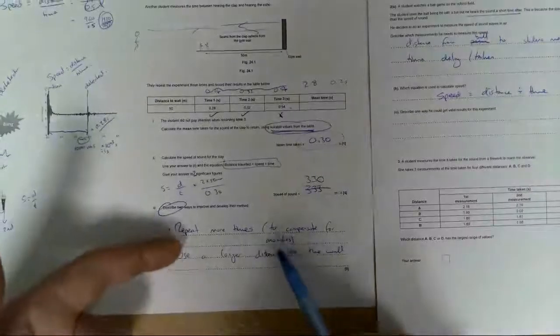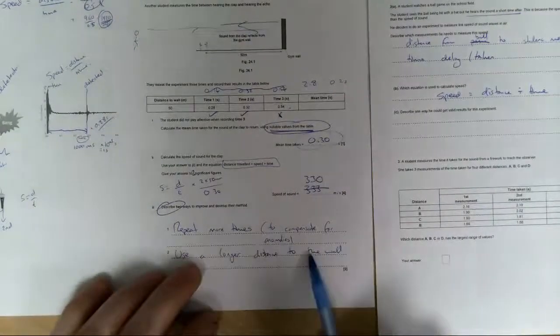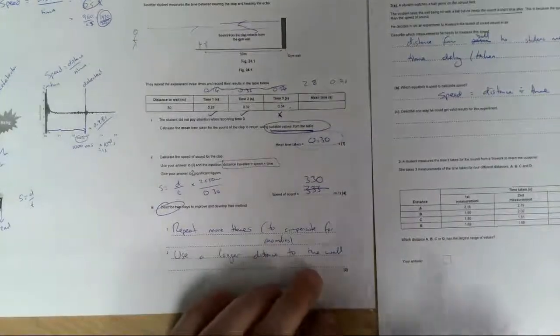One way you could get valid results for this experiment, the answers are exactly the same as here. Really, you want to repeat many times, to compensate for any anomalies or your reaction time, and use long distances again to reduce that percentage uncertainty, that percentage error from your reaction time.